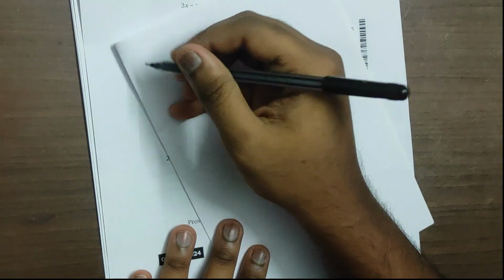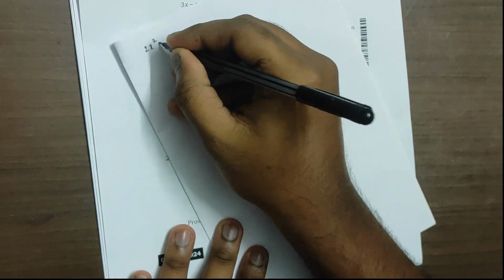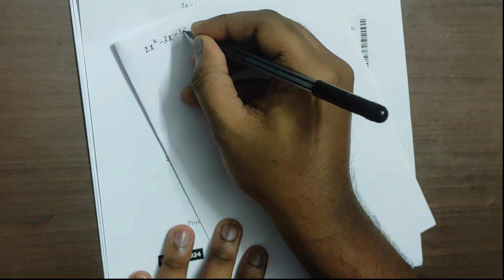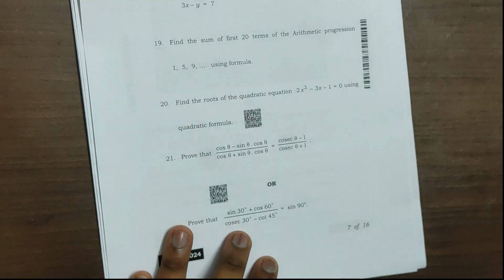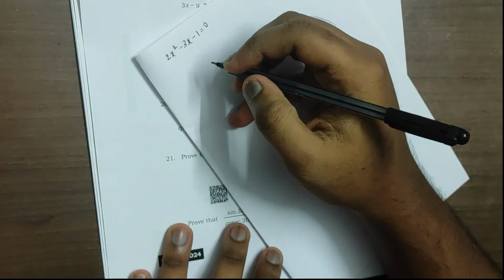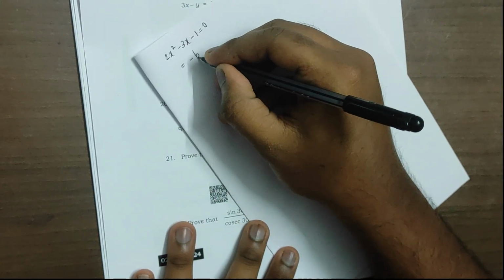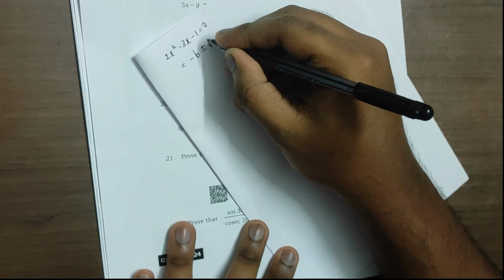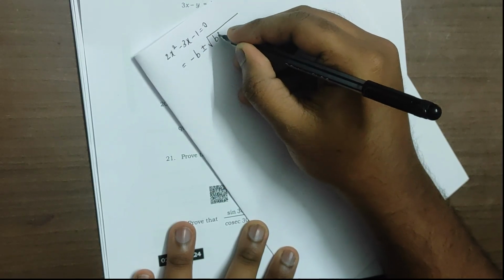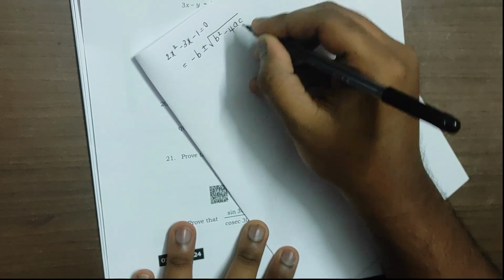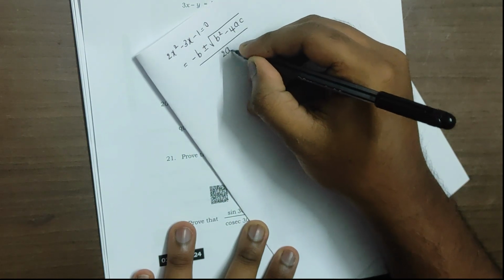We have to apply that formula. Let us first write the equation: 2x square minus 3x minus 1 is equal to 0. We know to find the roots of the quadratic equation, the formula is minus b plus or minus square root of b square minus 4ac by 2a.